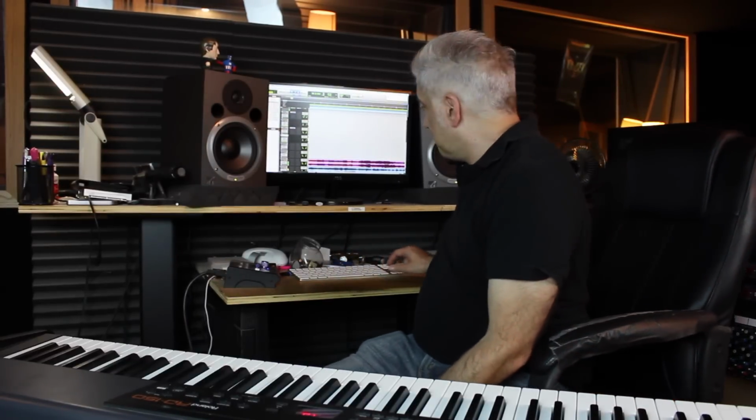Now we got those fifths in the horns, and so really reinforcing that Phrygian sound all the way through here. There's no other chromatic notes.